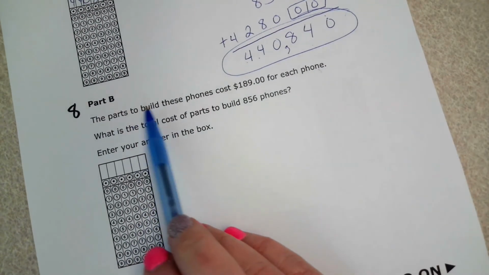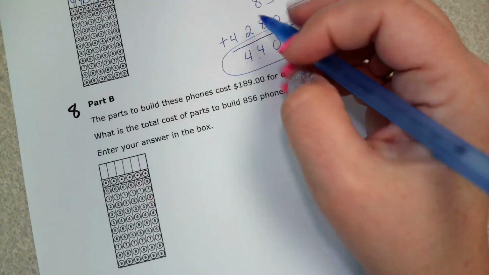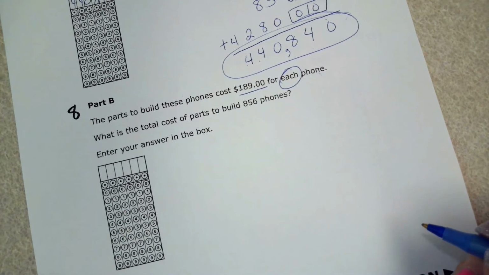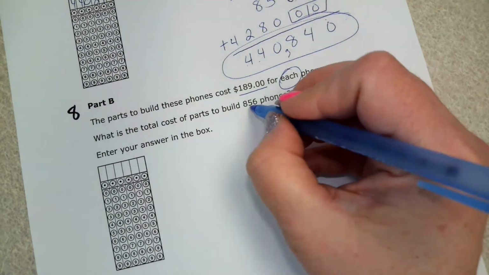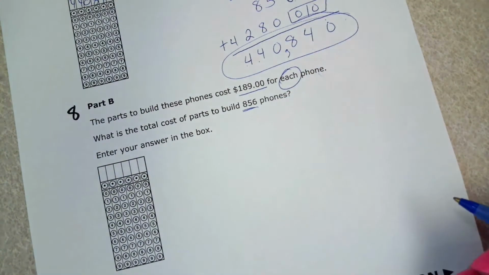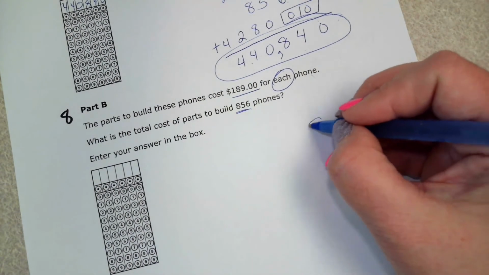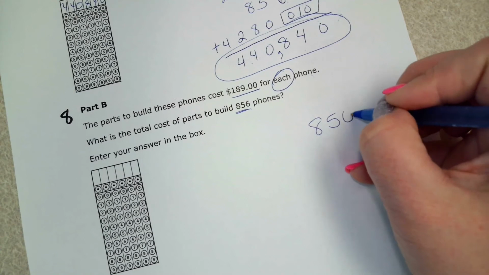All right, part B. The parts to build these phones cost $189 for each phone. What's the total cost of parts to build 856 phones? All right, so again, we've got to multiply.